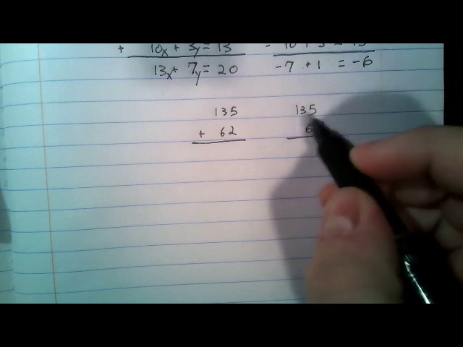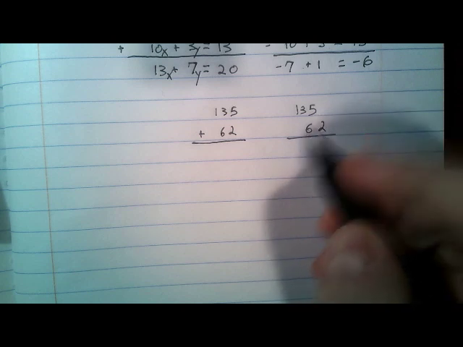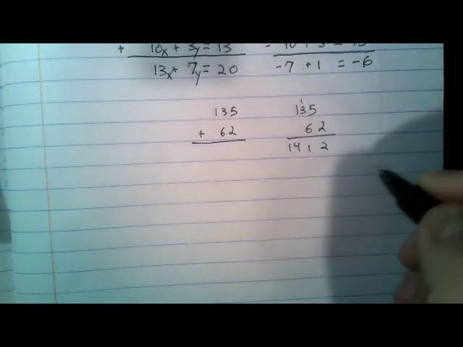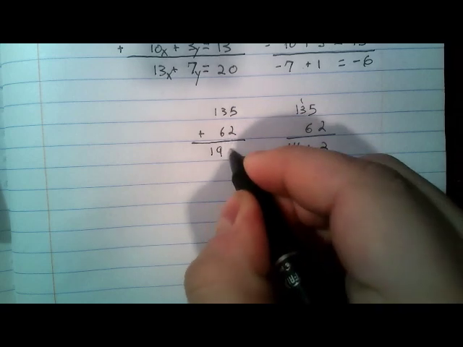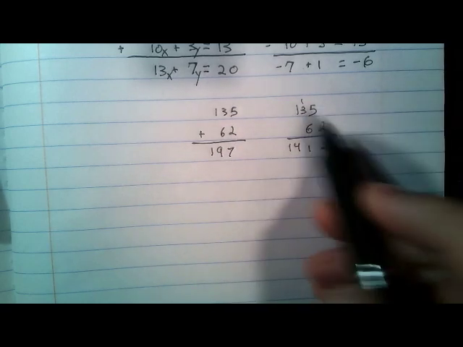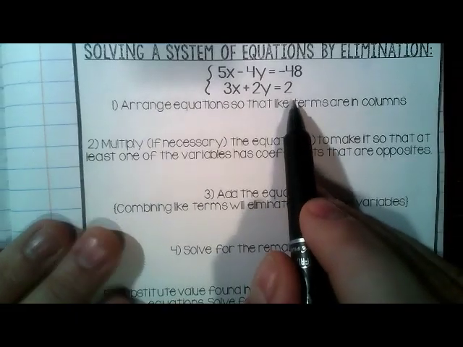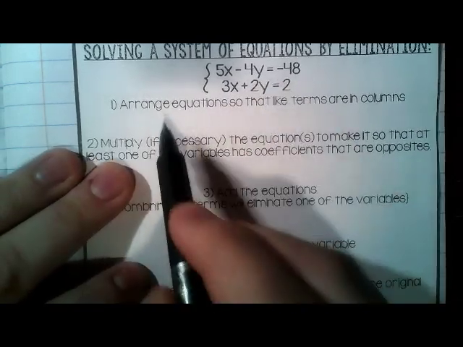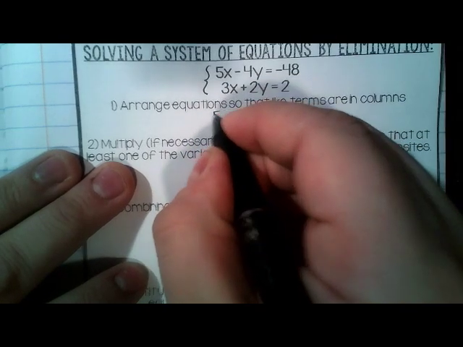Everything would shift over. It wouldn't make sense, right, because 135 plus 62 isn't going to be 1,412, right? It's going to be 197. So that's why it's really important to make sure that the variables are stacked up on top of each other so you don't make any mistakes. In this case they are. They're stacked very nicely, so we don't really have a step to take in this one. We're just going to rewrite them.